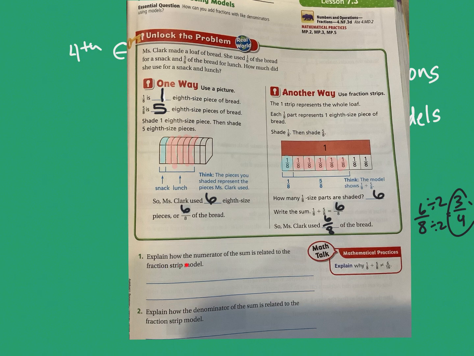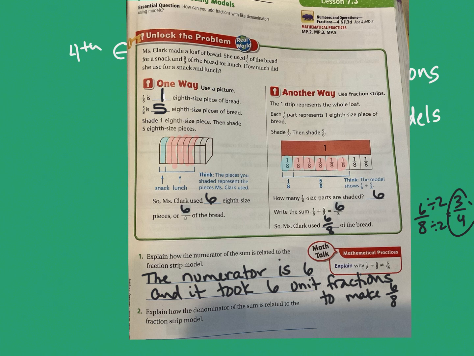They ask us here to explain how the numerator of the sum is related to the fraction strip model. The numerator of the sum is 6, and the fraction strip model shows 6 of those unit fractions. Remember from the previous lesson, the unit fractions. So that's what I'm going to put here. The way I worded it was the numerator is 6, and it took 6 unit fractions, 1, 2, 3, 4, 5, 6 of the 1/8 unit fractions, like the previous lesson, to make 6/8. So that's how I worded that.